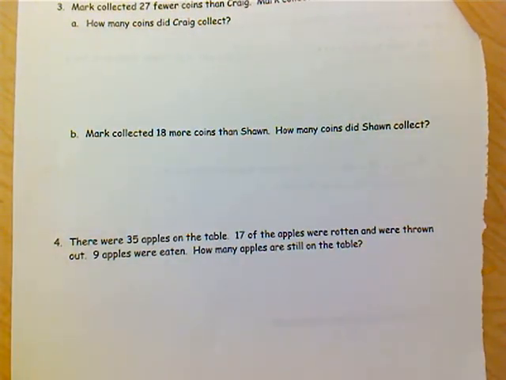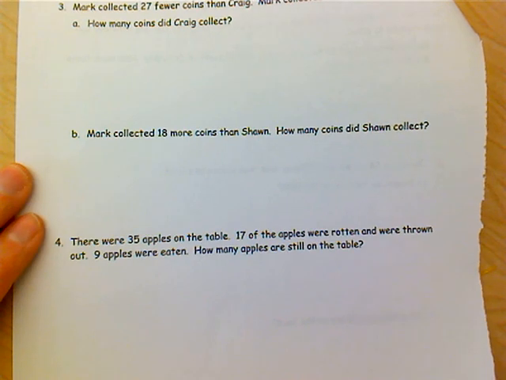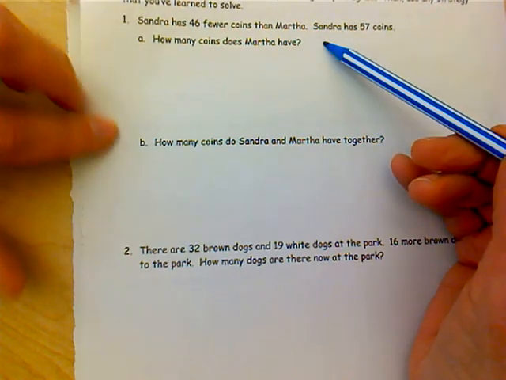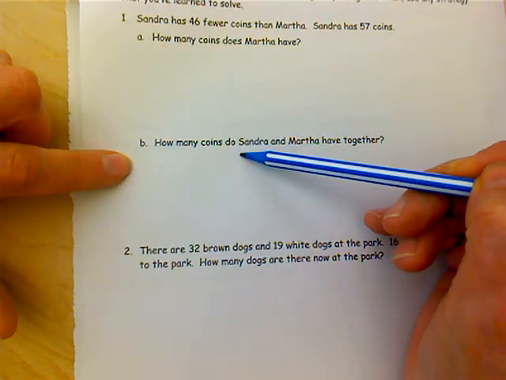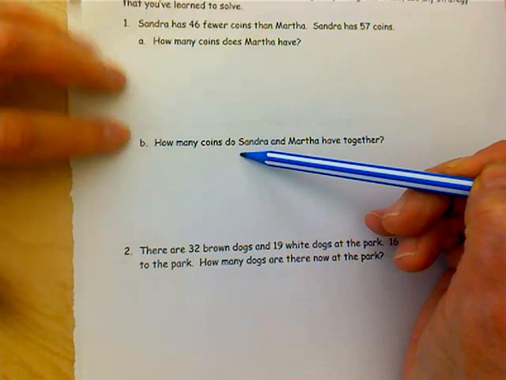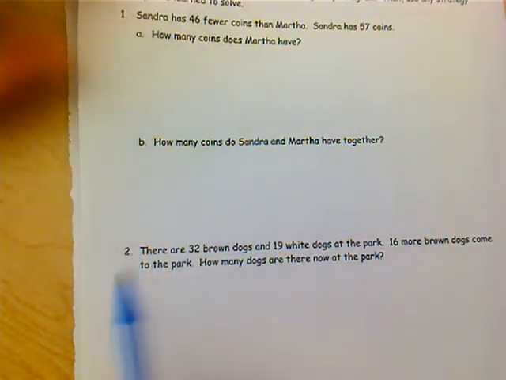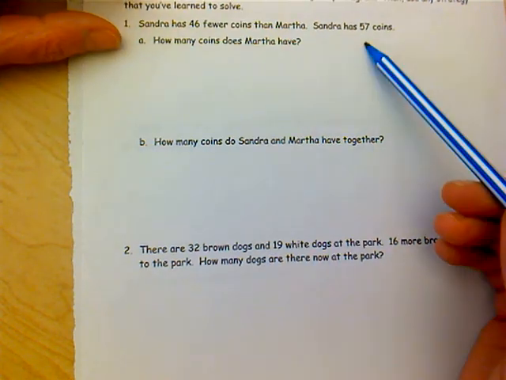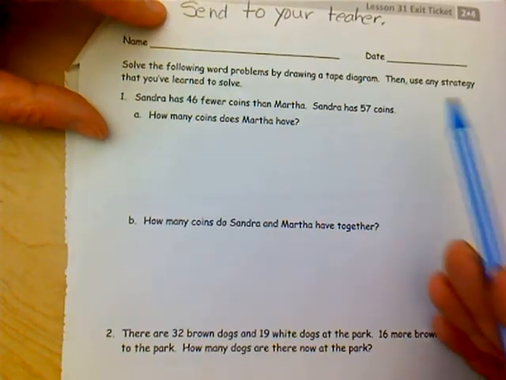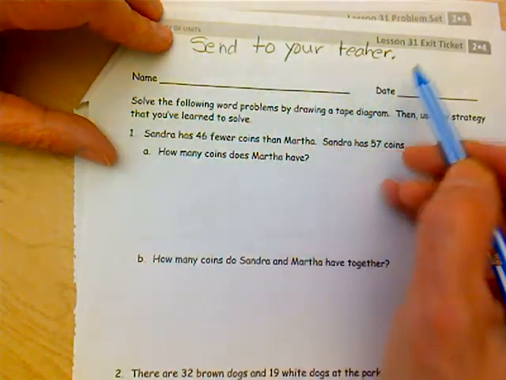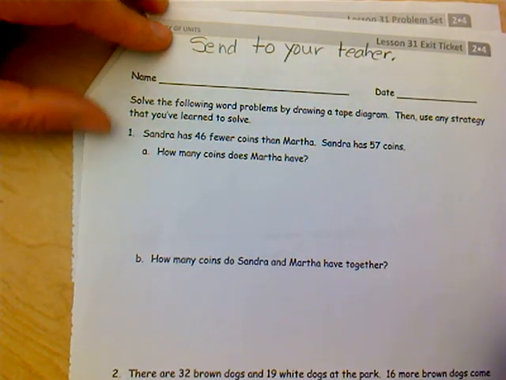Then you're going to come back and let me go over the problems with you so you can see how you did on these problem set problems. And then of course you're going to do problem 1, 1A and 1B as a part of your exit ticket, and also part 2. So there's actually 3 things that you need to do for your exit ticket, and of course then you're going to send that to your teacher.